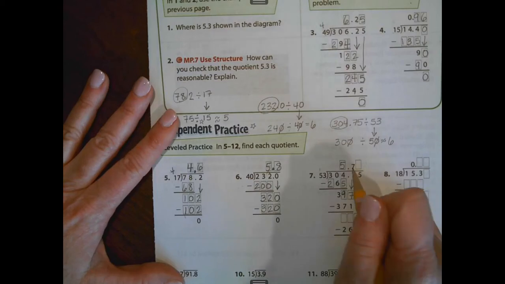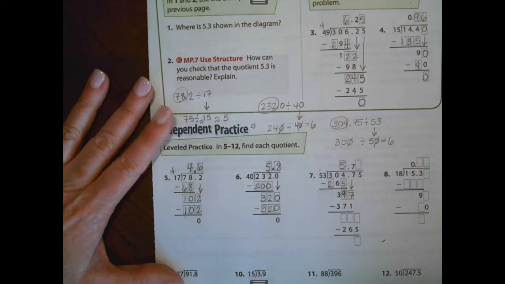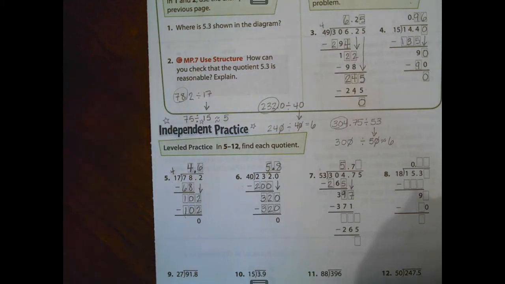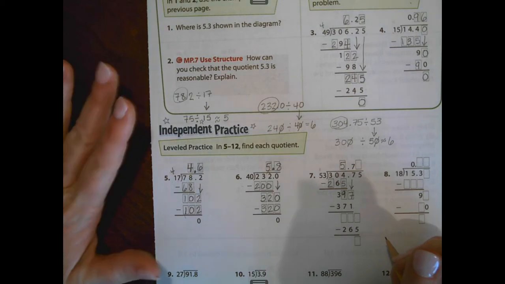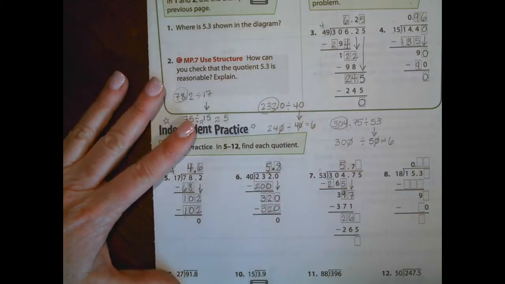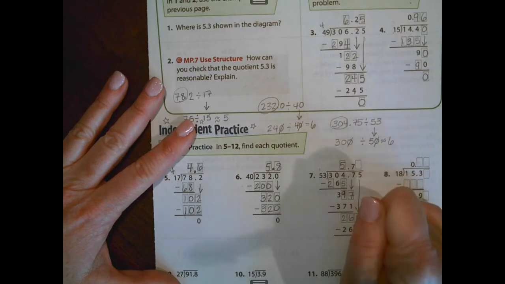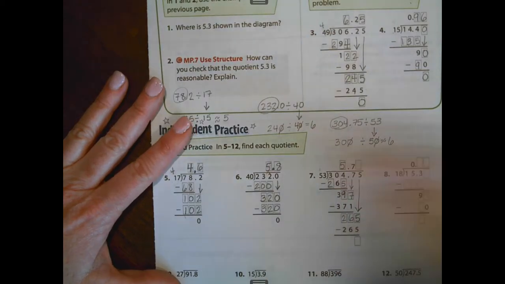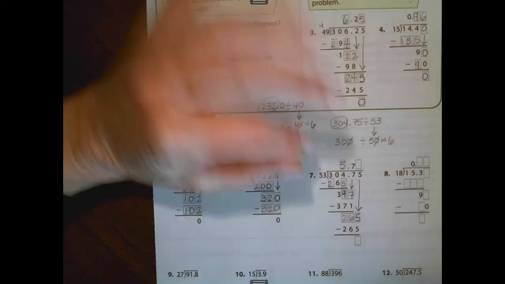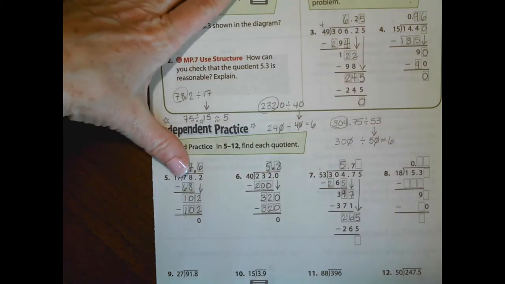All right, 7 times 53 is 371. So I'm going to count up 71 to 81 to 91, 20 up to 97 would give me a 26. That's the difference. And I bring down the 5. All right. If you aren't good at counting up and you need to use scratch paper, then you need to do your subtraction very carefully on your scratch paper.